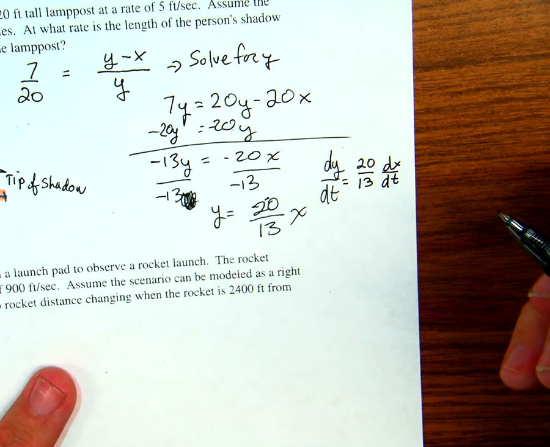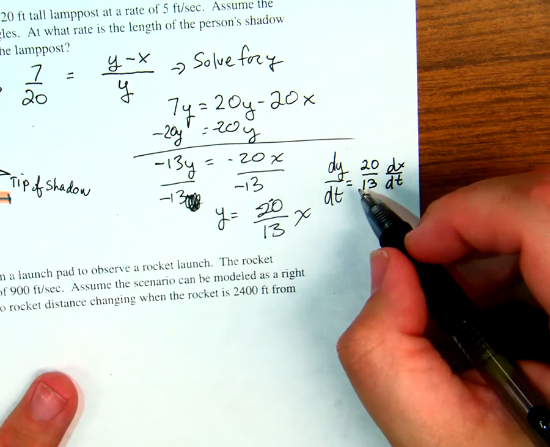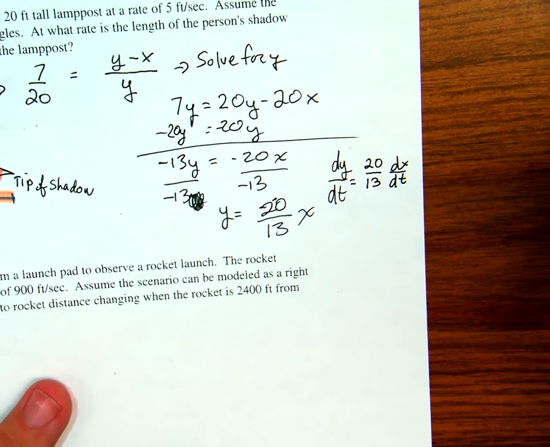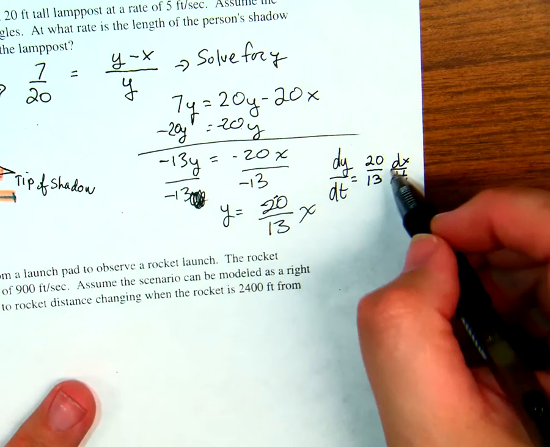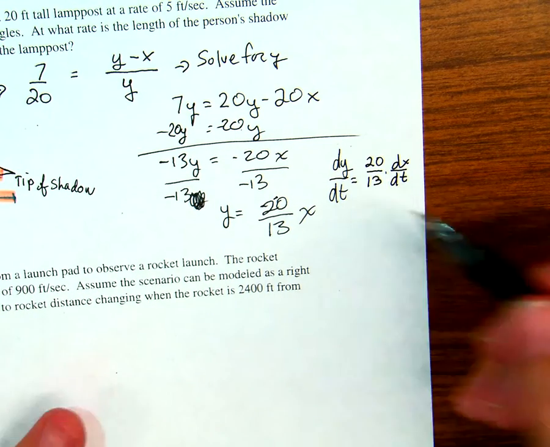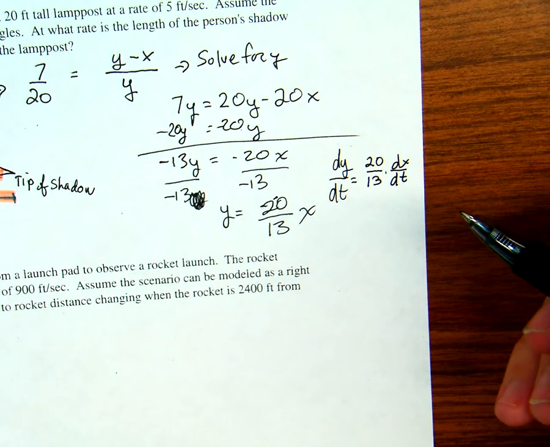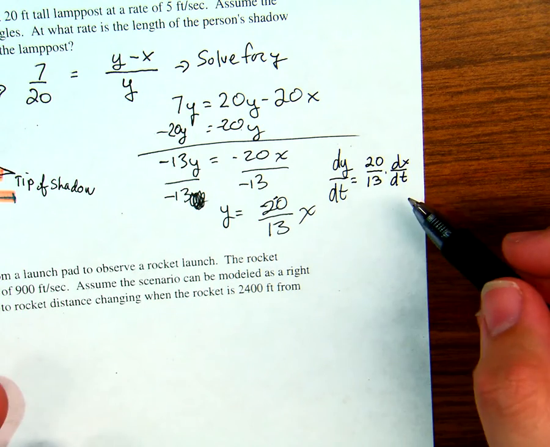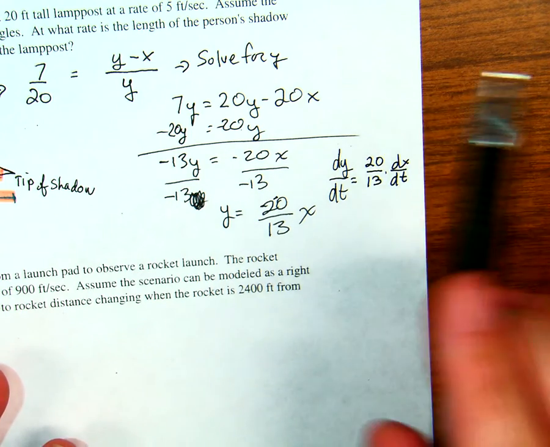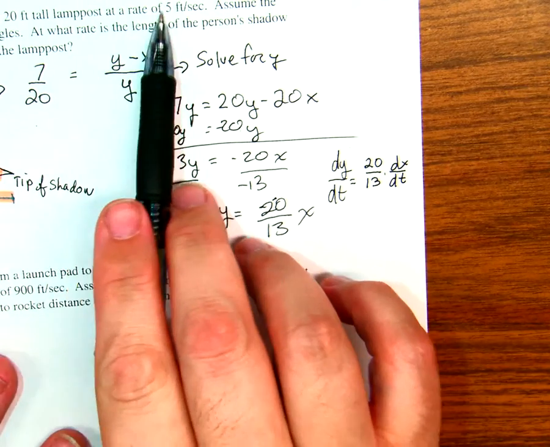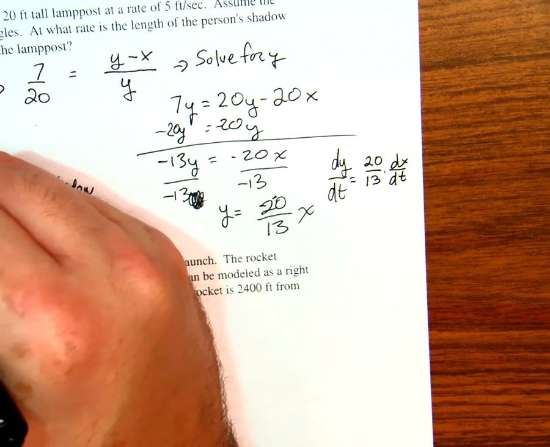And now I can figure out what dy dt is because I know what dx dt is, because it says we're walking away. This is your distance from the light pole. So dx dt.